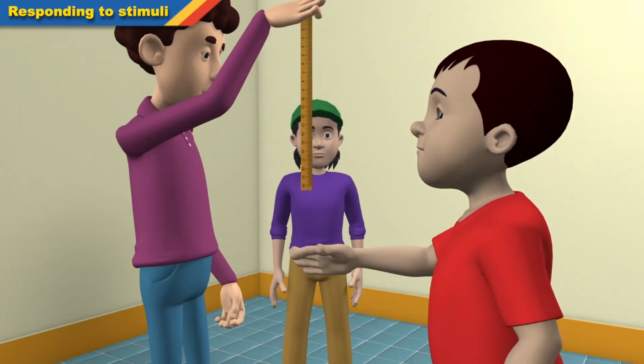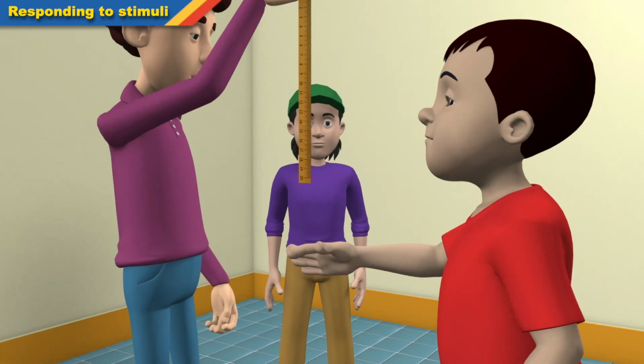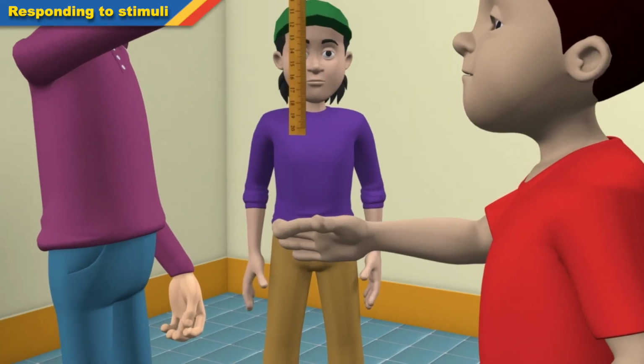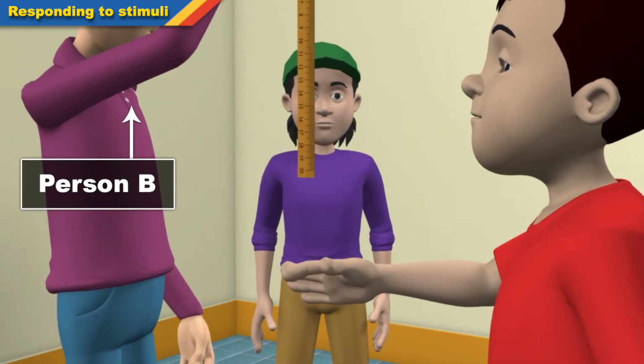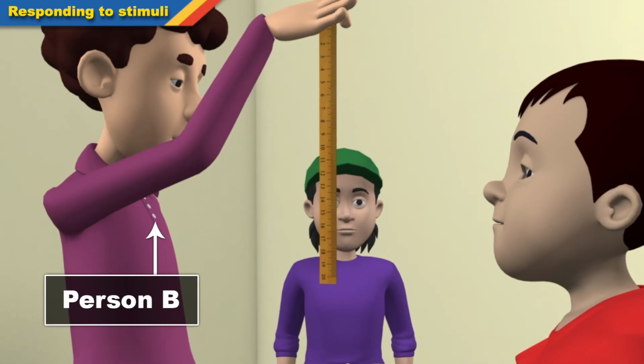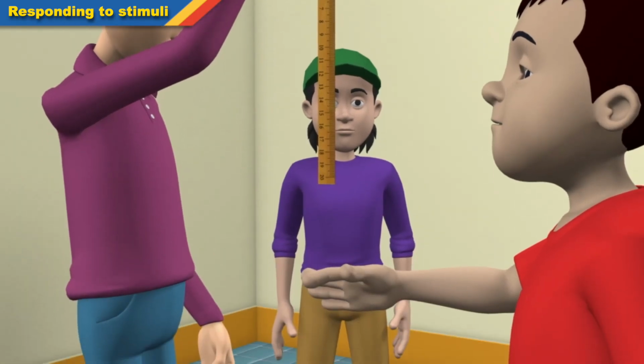Ask a person A to keep his fingers in holding positions as shown. Ask another person B to hold the stick at one end and keep the other end between the fingers of the person A. Ask them to maintain a small gap of a centimeter between the thumb of person A and the stick, and also the stick and the forefinger.